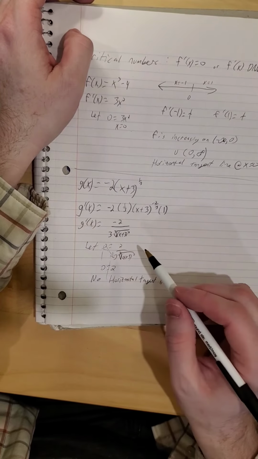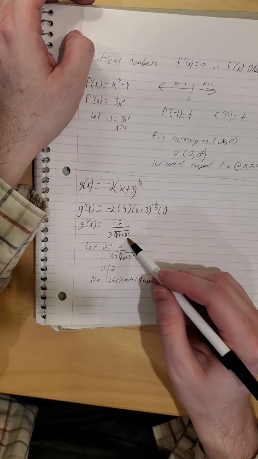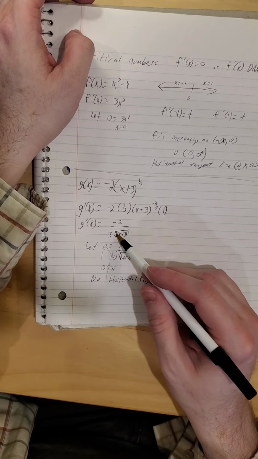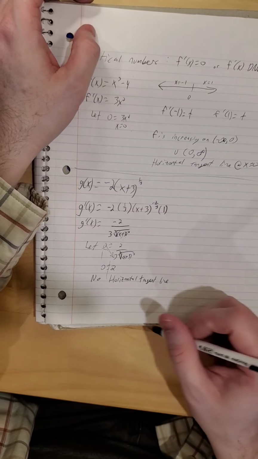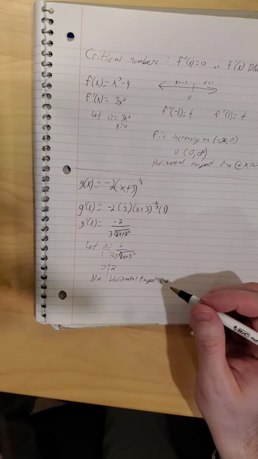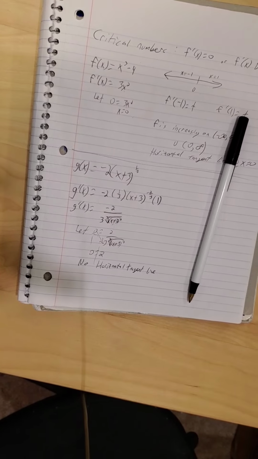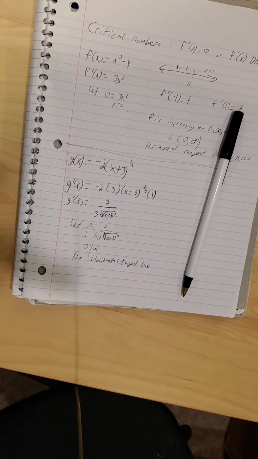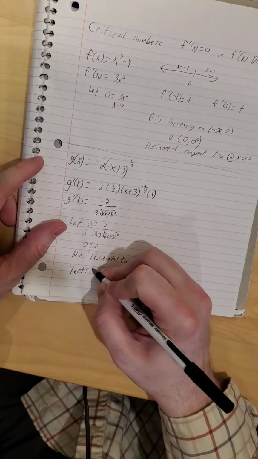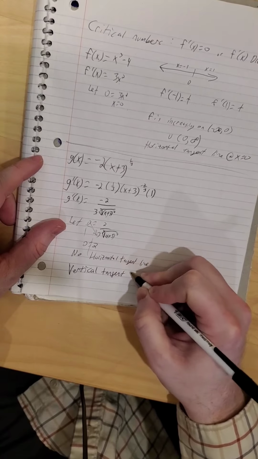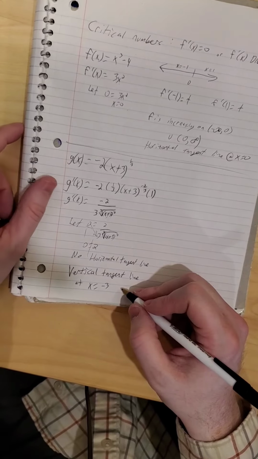But we do have a place where the first derivative would be undefined, and that's at x equals -3. -3 plus 3 is 0, 0 squared is 0, cube root of 0 is still 0, 3 times 0 is still 0. Negative 2 divided by 0, undefined. So we are undefined at x equals negative 3. So that means we have a vertical tangent line at x equals negative 3.